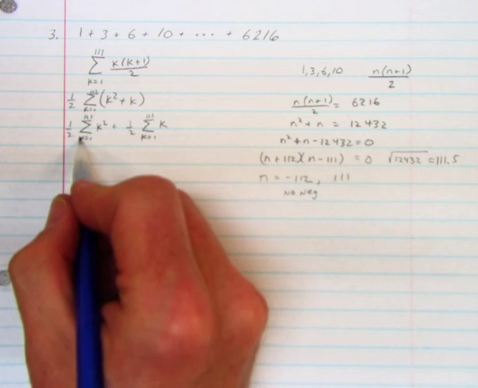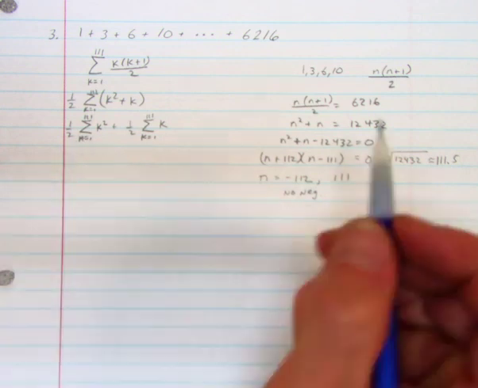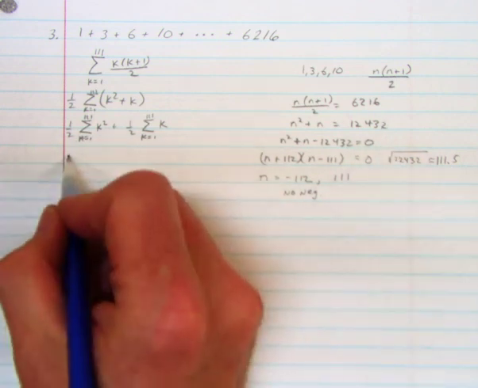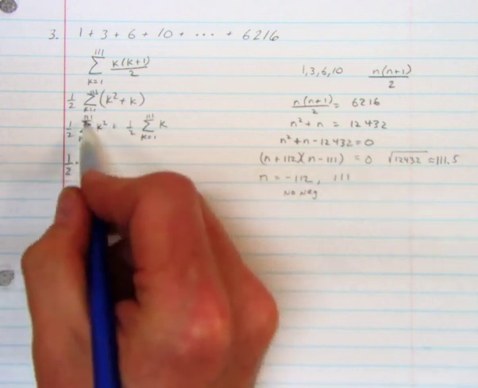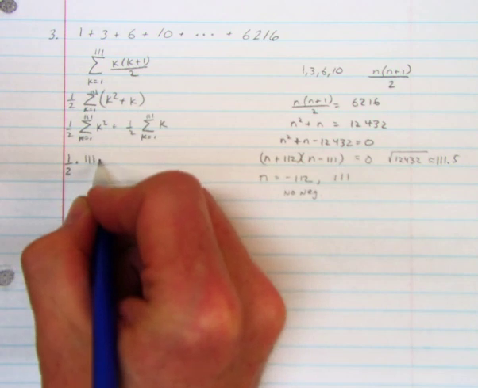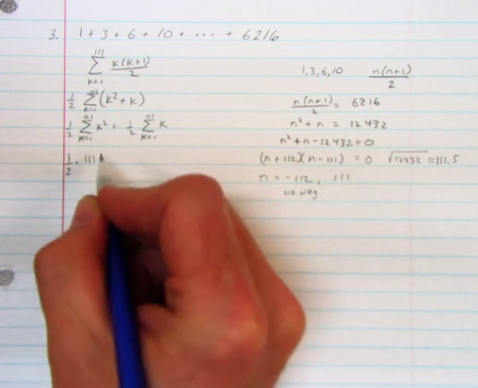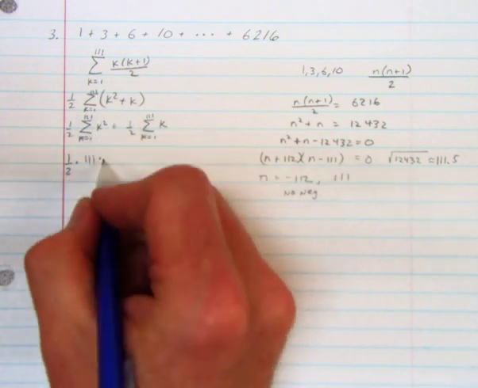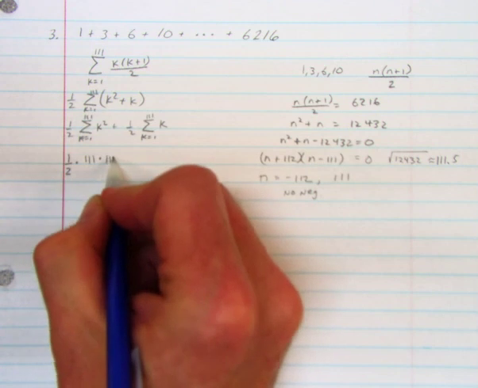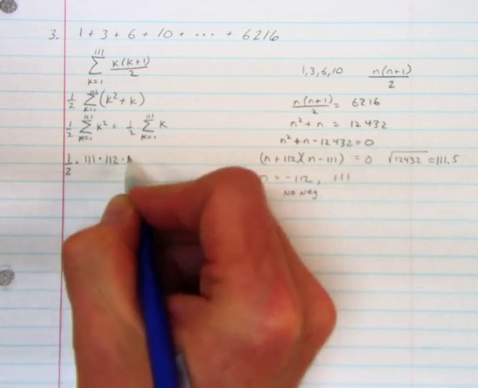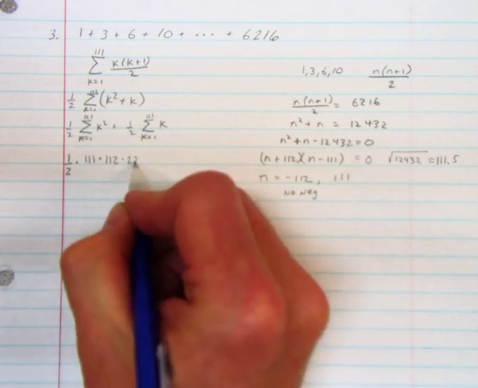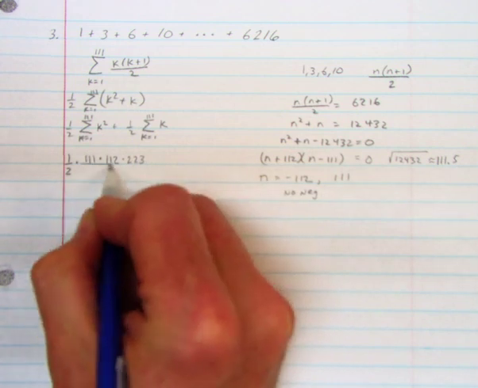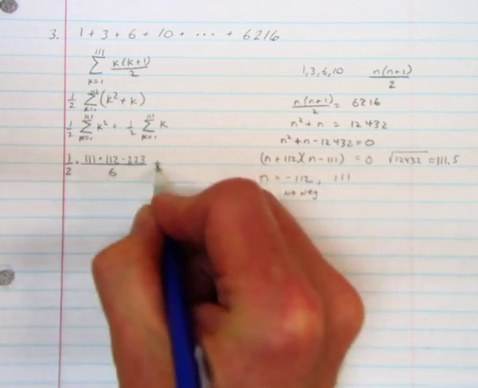Now this is the formula I gave to you in problem number 2. So we'll just write down the 1/2. Our n value here is 111. So we'll have 111 times n plus 1, so 111 plus 1 would be 112, times 2n plus 1. 2 times 111 would be 222 plus 1, 223. And all of that divided by 6.